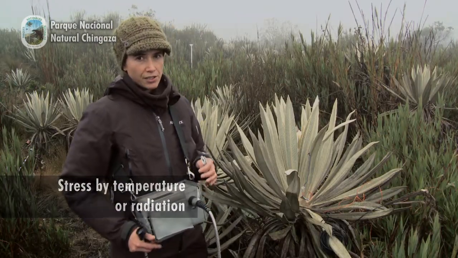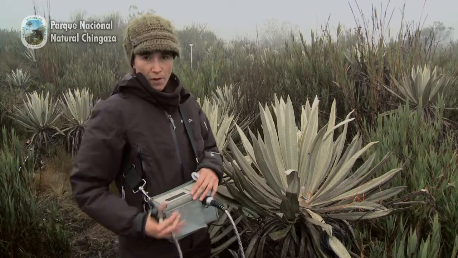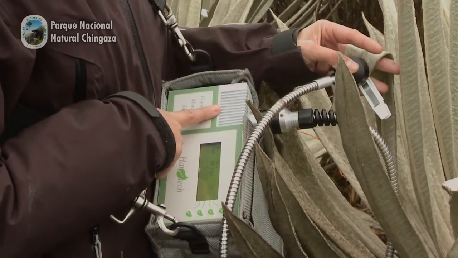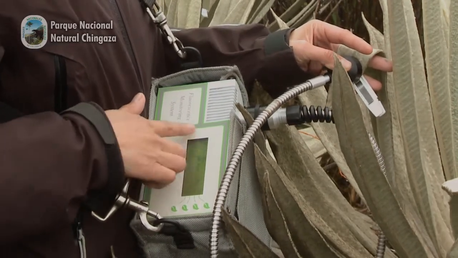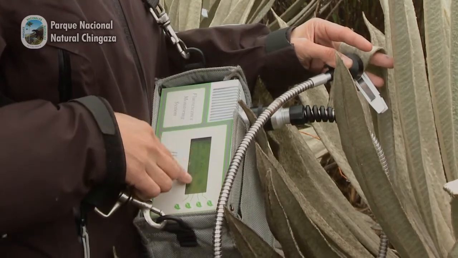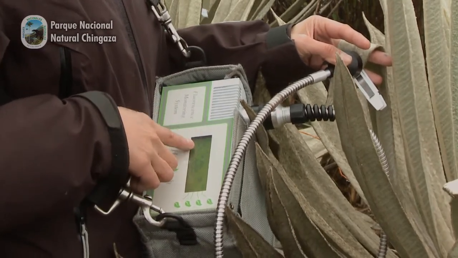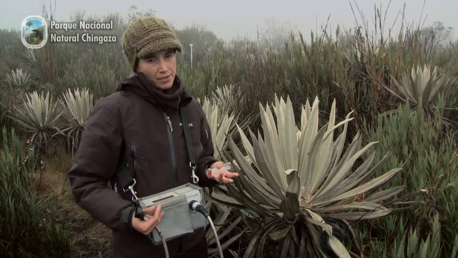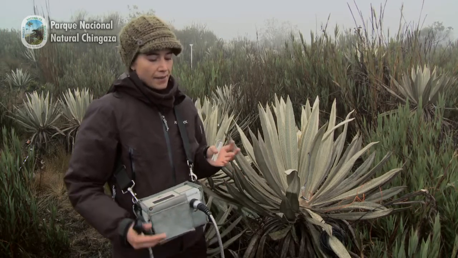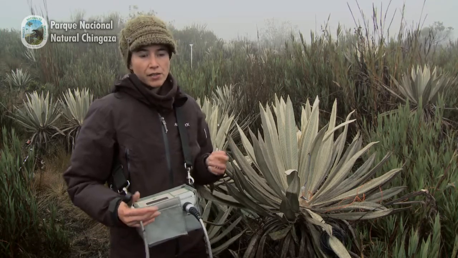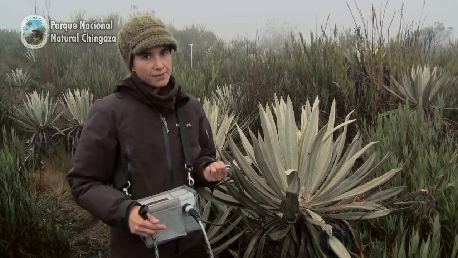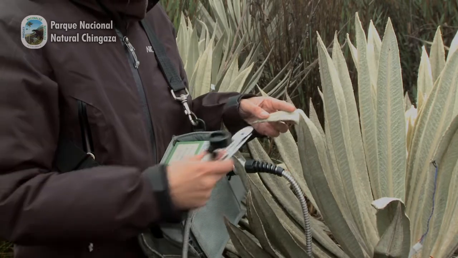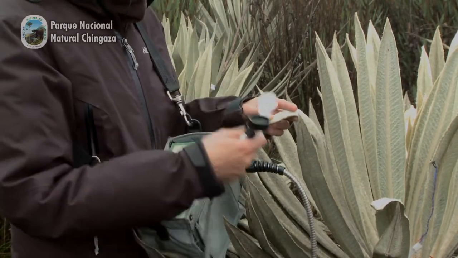Now I'm going to explain how we record stress by temperature or by radiation. For that, we use a fluorometer. The fluorometer sends a pulse of light to the leaves and then records transmittance. The amount of light that the leaf can capture, specifically the second photosystem, gives us an idea of how much light the plant can process. To record the fluorescence, we use this clip.